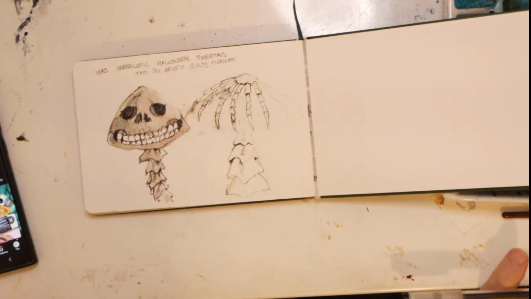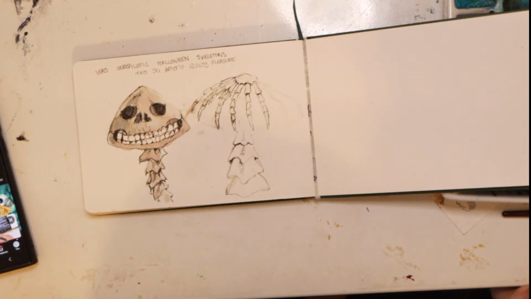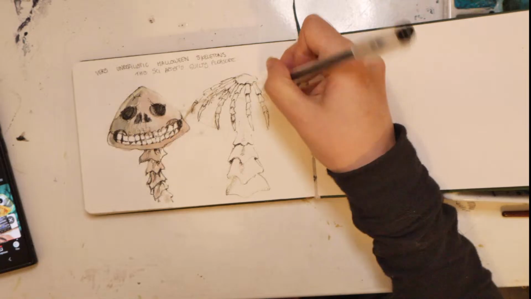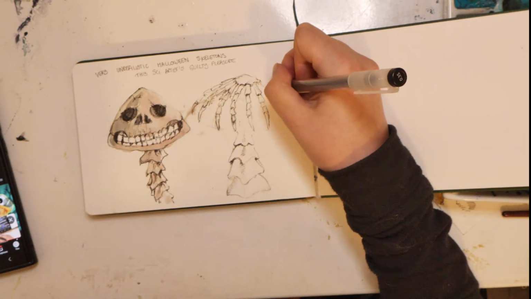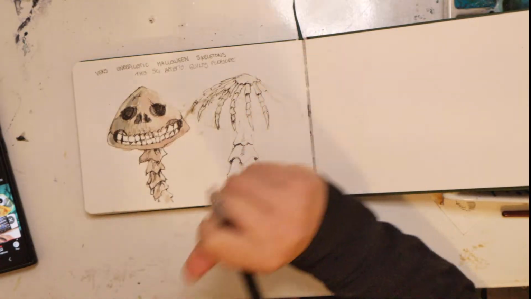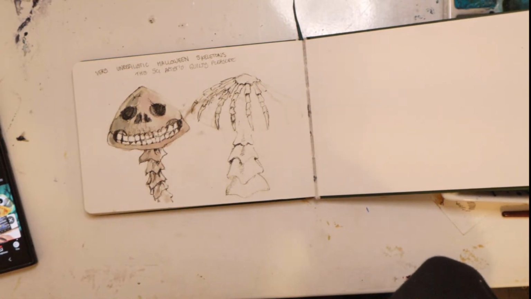I started with mushrooms because I do a lot of fungi illustrations in general, so the idea of mushroom skeletons cracked me up, but I'm happy to do whatever other ideas people have for skeletons for things that don't usually have a skeletal system. I also have a big spider skeleton, stuck in a tree.